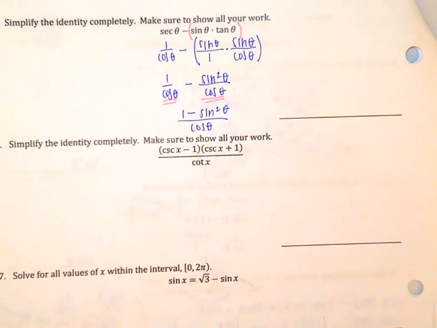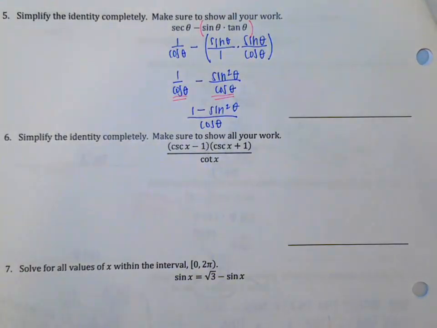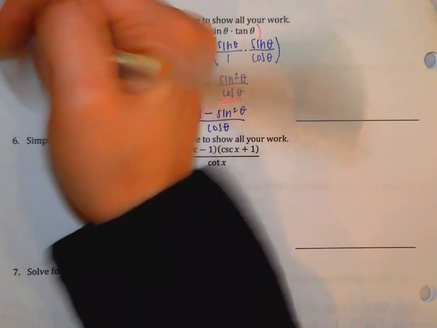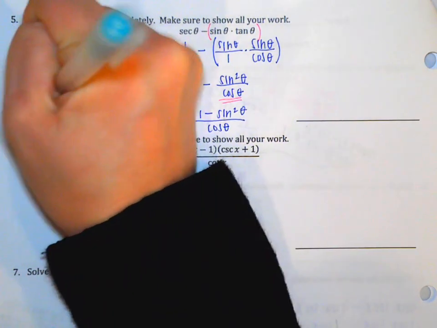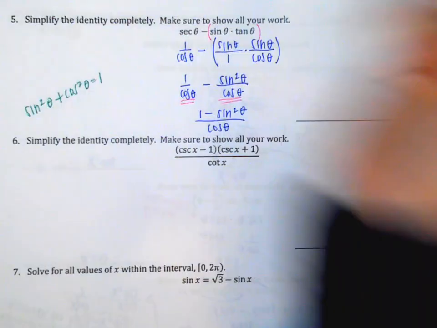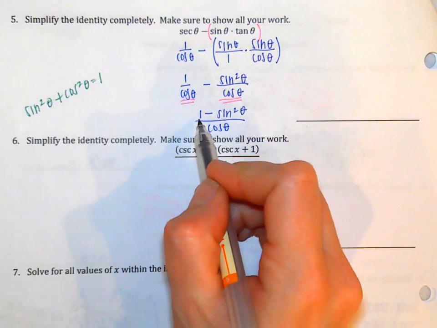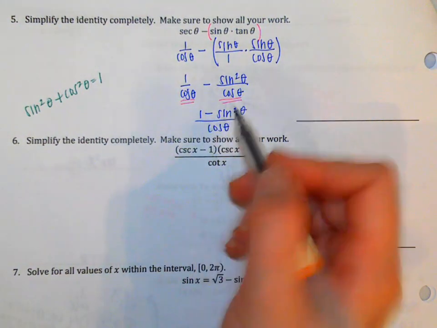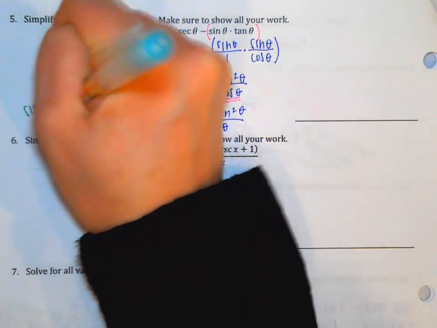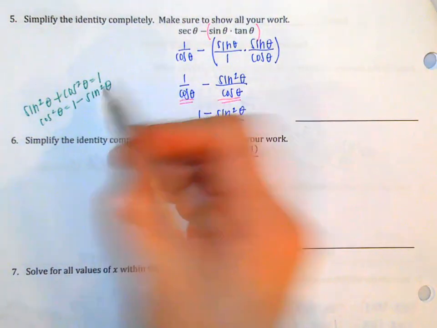And this is turning into something really similar to the one that I made a mistake on. So let's not make a mistake on this one. So this is my Pythagorean identity. So I have sine squared theta plus cosine squared theta equals 1. The 1 in this case is positive. The sine squared in this case is negative. So I'm going to move the sine squared over. This is what I was doing before. 1 minus sine squared theta. So I have 1 minus sine squared.